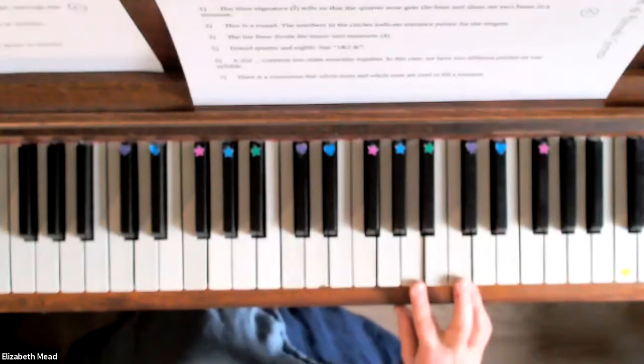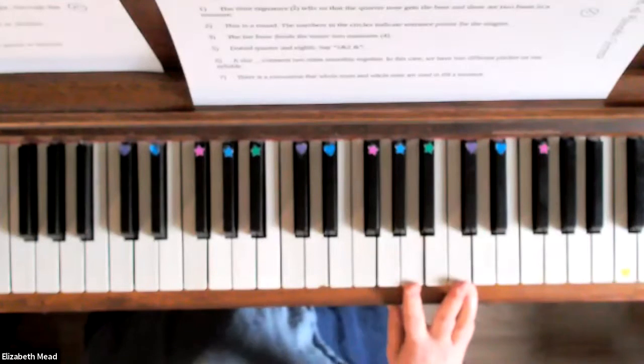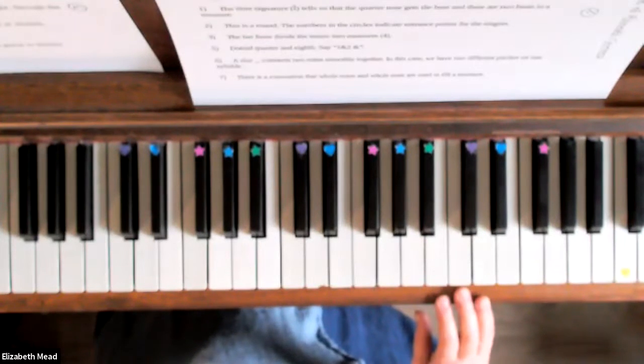Now I'm going to go back and do that much again, because if I try to do too much at once, it becomes kind of scrambled.